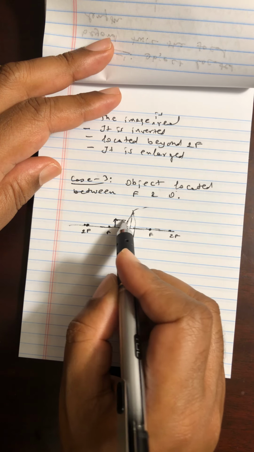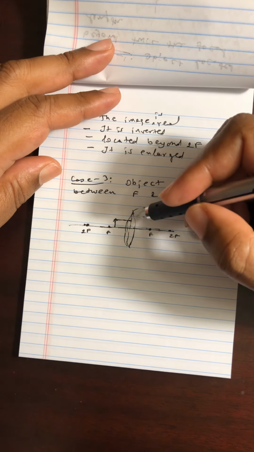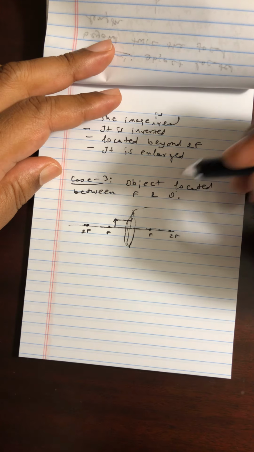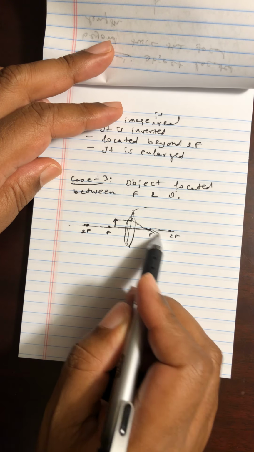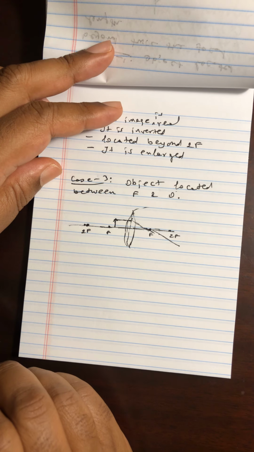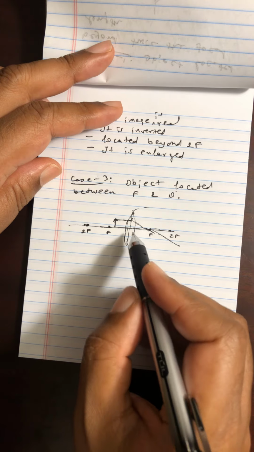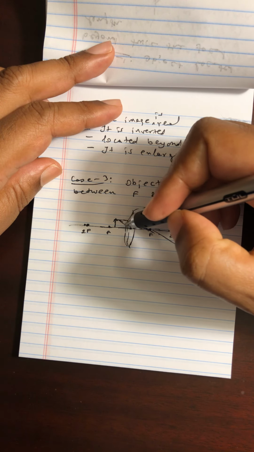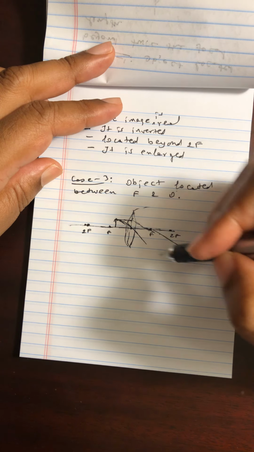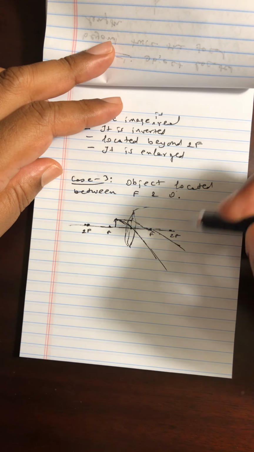A light ray parallel to the principal axis goes through the focal point like this. And a light ray through the center passes undeflected, right? So it goes like this. You see these two light rays diverge.